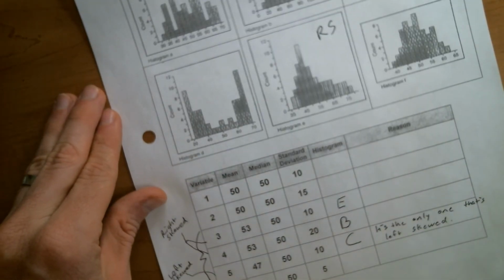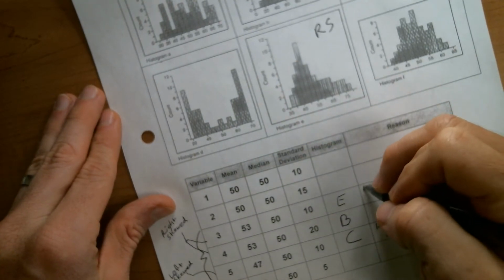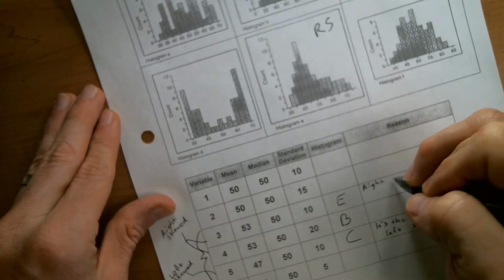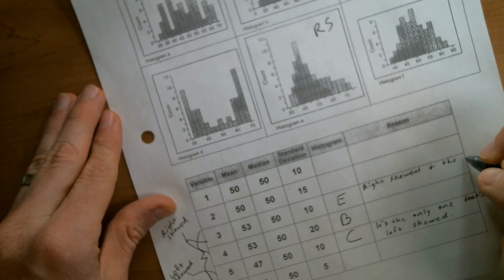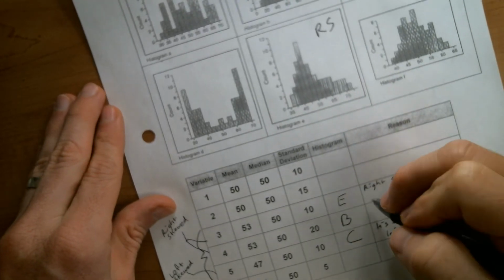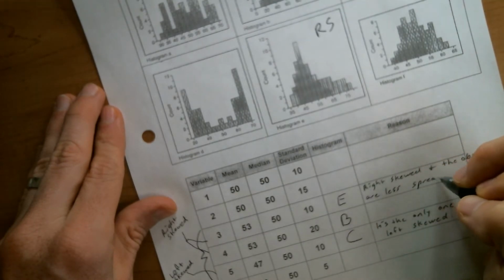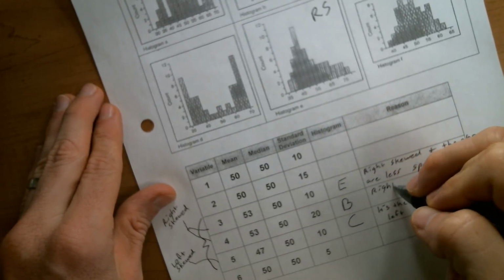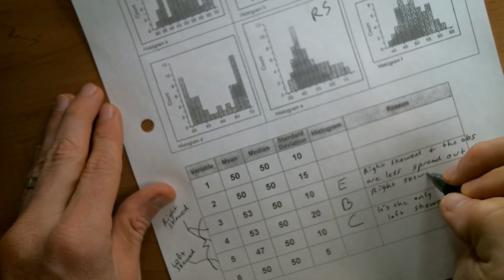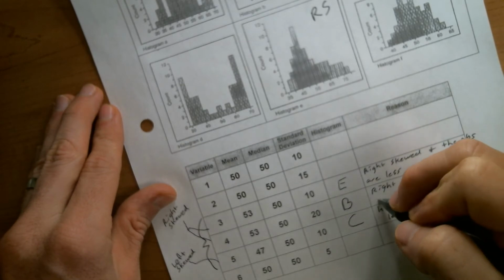All right. And the reason is, there's two reasons that we were able to identify it. One is that it's right skewed, and the observations are less spread out. And then this one is right skewed, and the observations are more spread out.